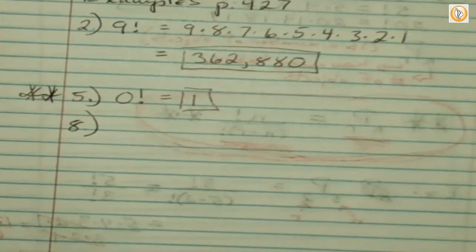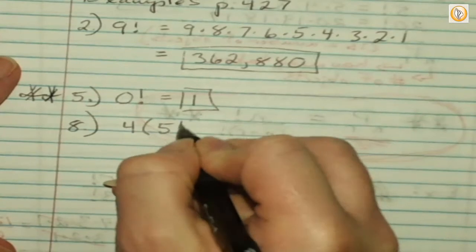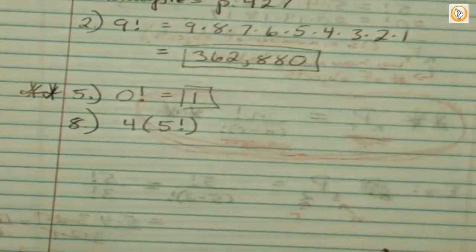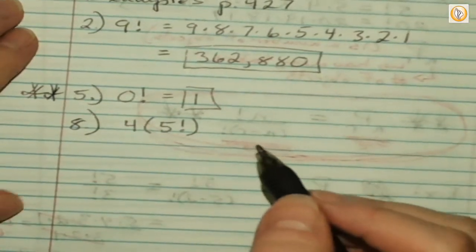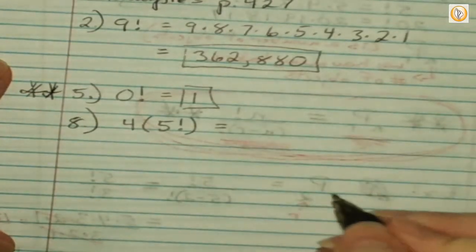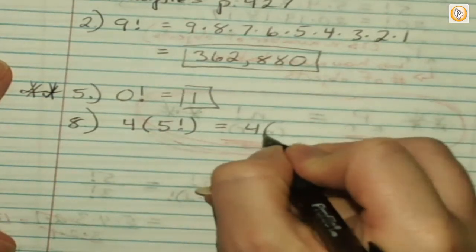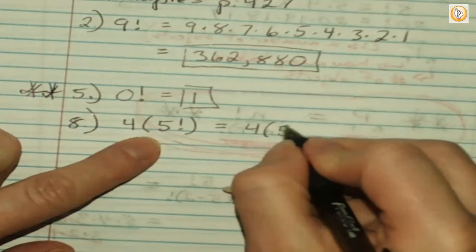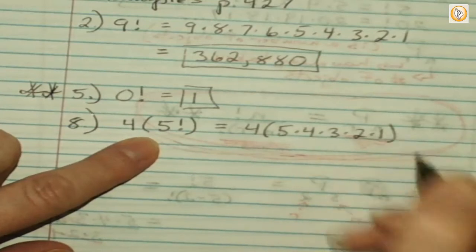Michaela, read the directions for 8. Evaluate the following products. Okay, it says 4 times 5 factorial. Now, guys, misconception. People want to do 4 times 5 is 20 factorial. No, that's not how this works. So make sure you're writing this all down. It is 4 times 5 factorial. So we're doing 5 times 4 times 3 times 2 times 1.